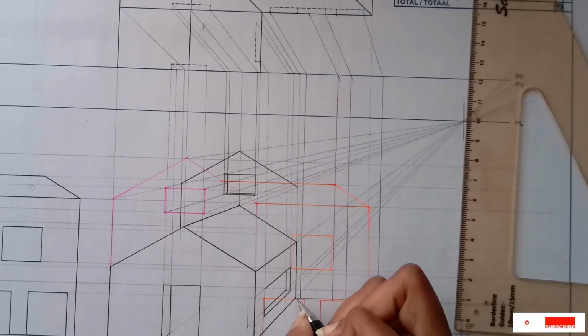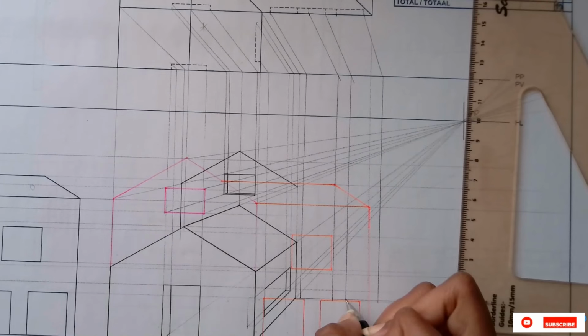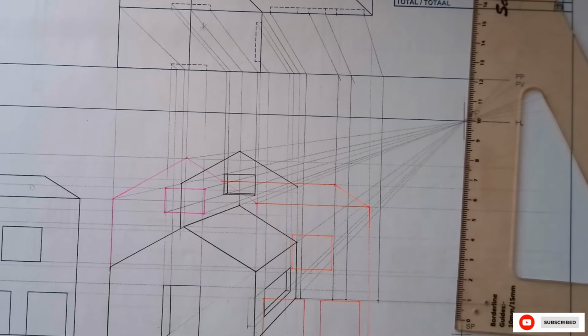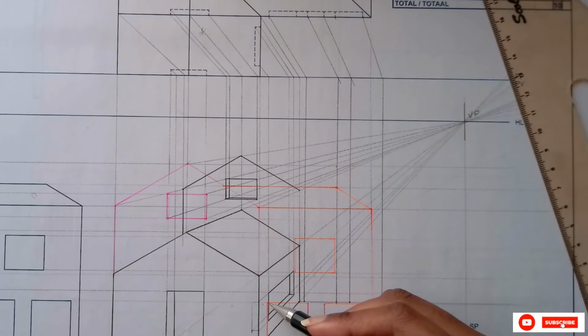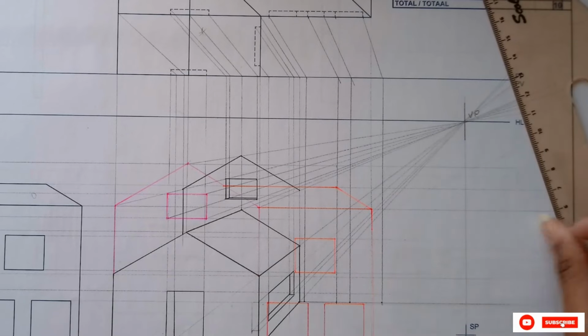So you have one here, there, there, and there. Then for the height of the doors, I'm just going to use one side because they are the same height. So this point, I'm going to take it across to the VP.